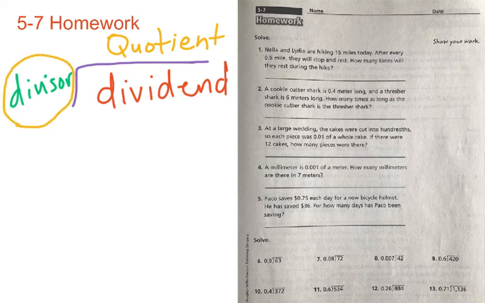And what we're talking about here is having a decimal in the divisor. We're actually going to start at the bottom today. Let's go ahead and look at number 6. When we have a divisor with a decimal in it, for example, number 6, we have 0.9 or 9/10 as our divisor. And then we are dividing 63 by 9/10.